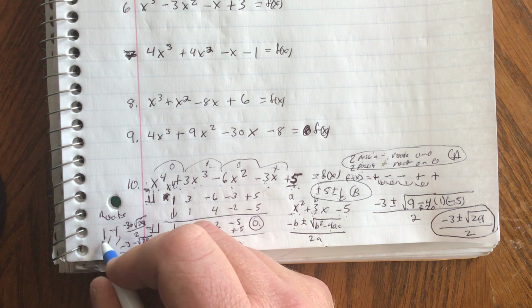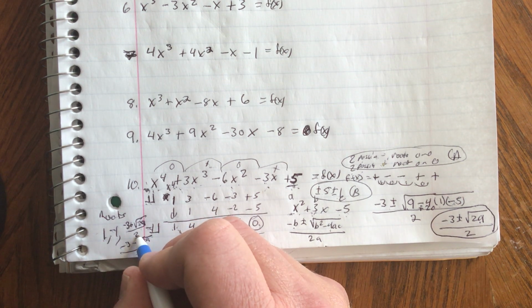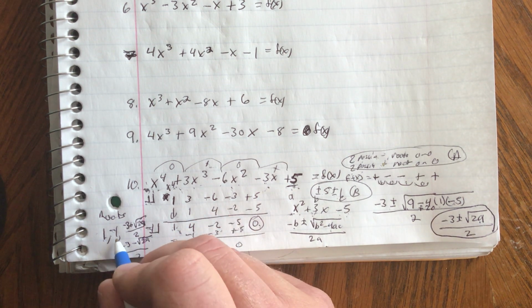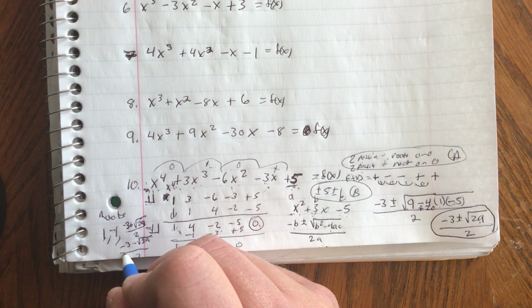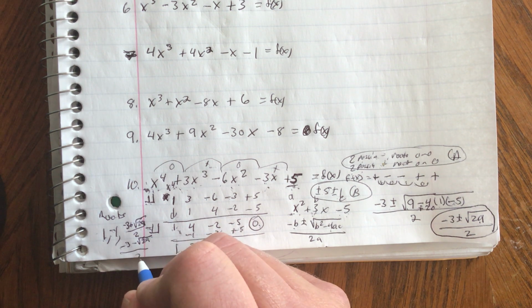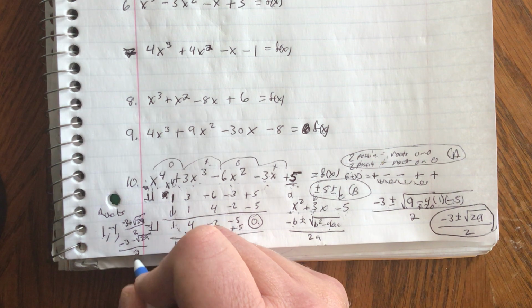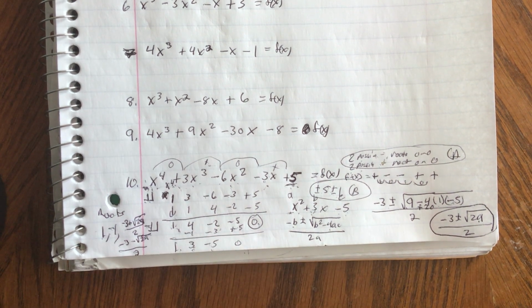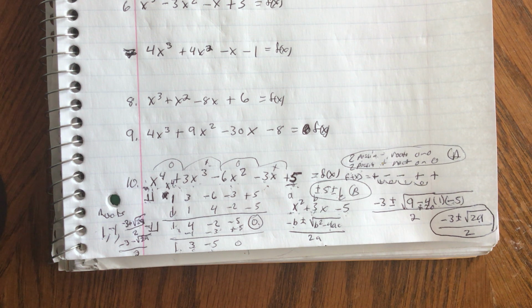So you do have 2 positives, the 1 and the (negative 3 plus square root of 29) over 2, and negative 1 and (negative 3 minus square root of 29) all over 2. Sorry, that 2 is hard to write there. Okay, so that's how I'm going to do number 10. Fairly easy. Number 9, let's try this one together.